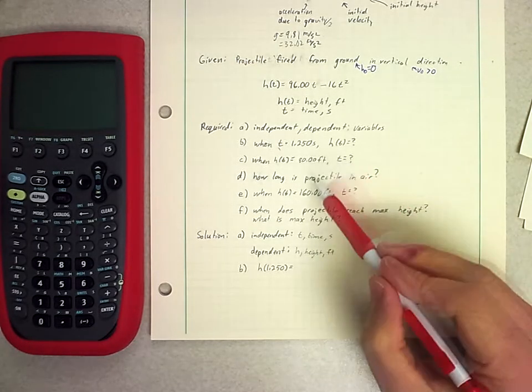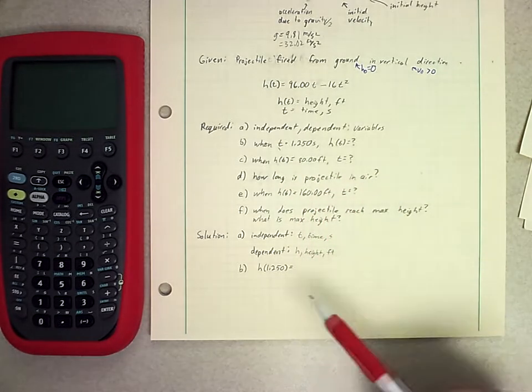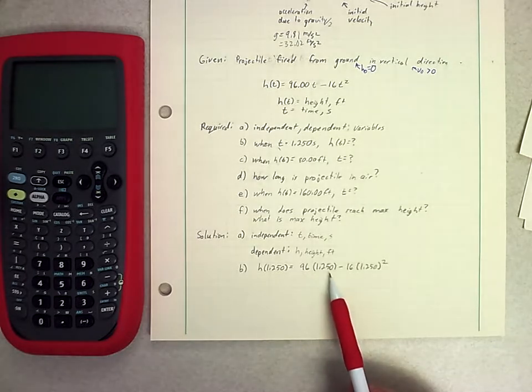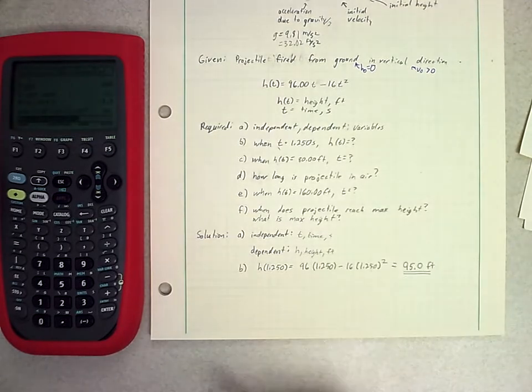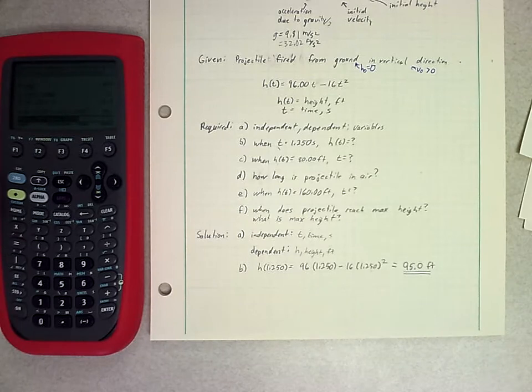Part B just asks when t is 1.250 seconds, what's the height? So we just have to plug that into our equation. We need h of t, which is h of 1.25. So it's 96 times 1.250 minus 16 times 1.250 squared. We'll plug that in our calculator. Since this is mixed operations, we'll use 3 significant figures and get that it's 95.0 feet. Again, if you wanted to say that based on our other parts of the problem, we're able to get things out to thousandths, you might want to keep that all the way out and make it 95.00 feet. We could have that argument.